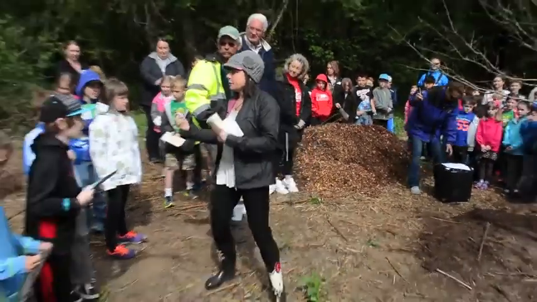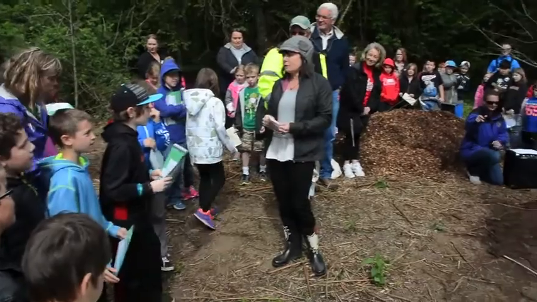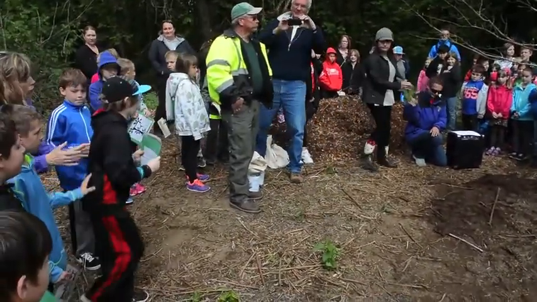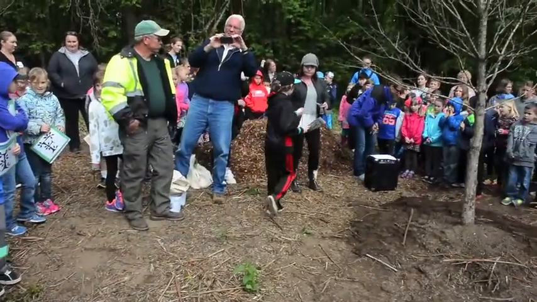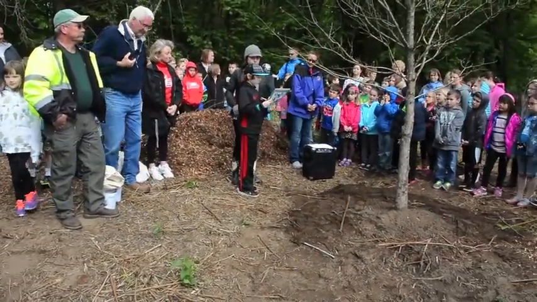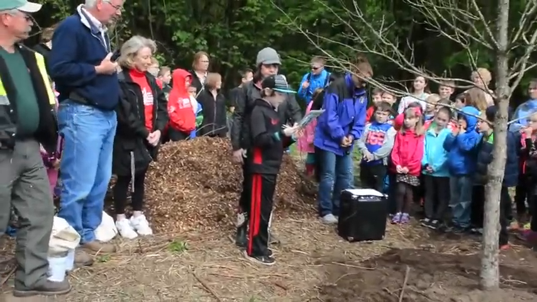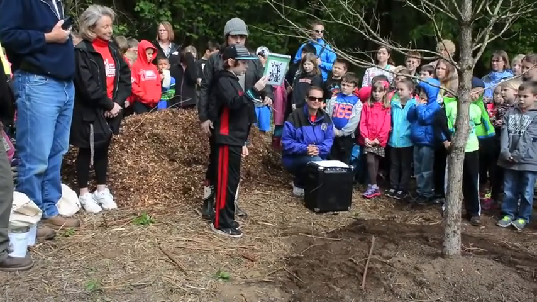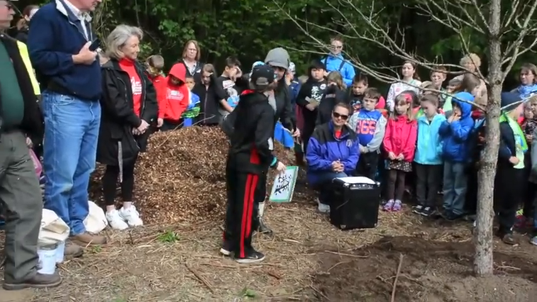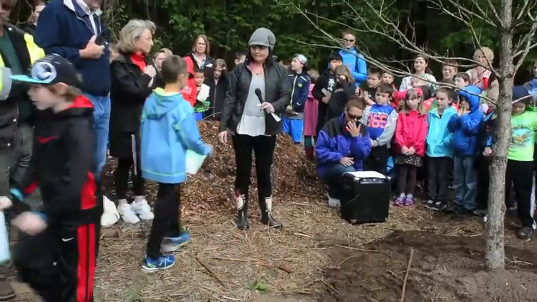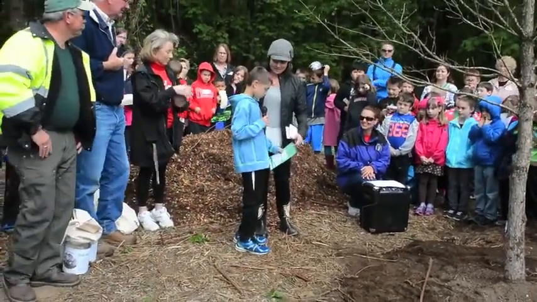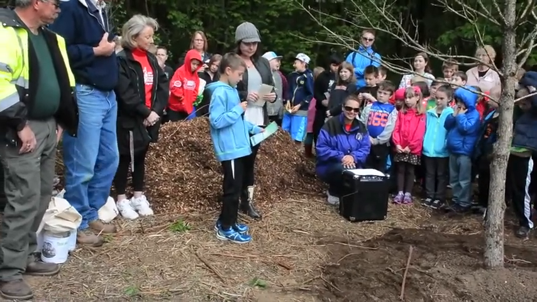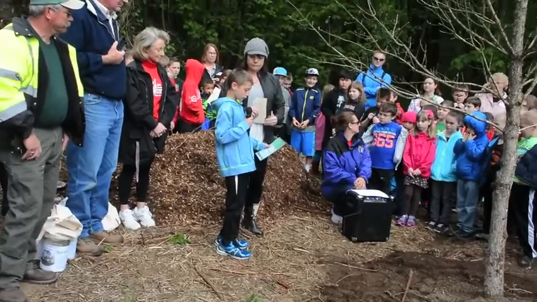B4 presents the ABCs of the Oregon White Oak. A is for acorn. The acorn is the seed of the Oregon white oak. Bees pollinate flowers. This helps the acorn grow. B is for bark. The bark of the Oregon white oak is gray. It may be shaggy or have shallow ridges.